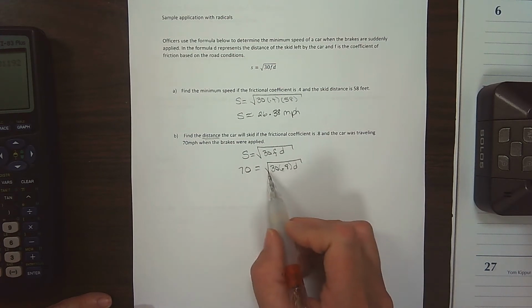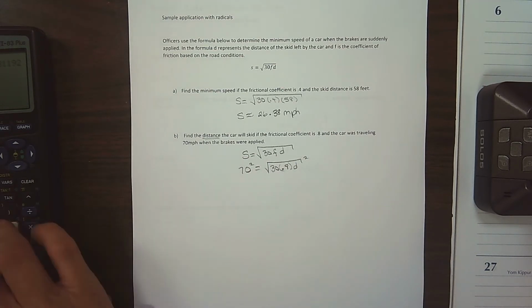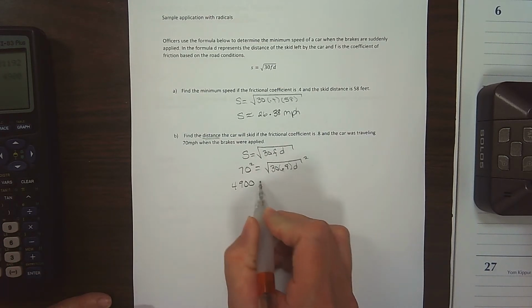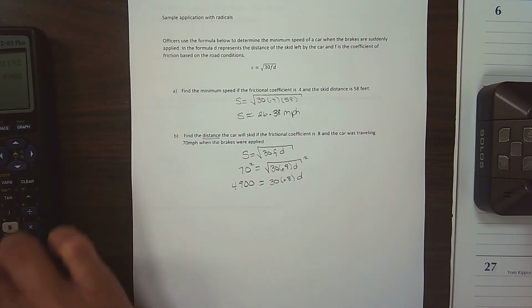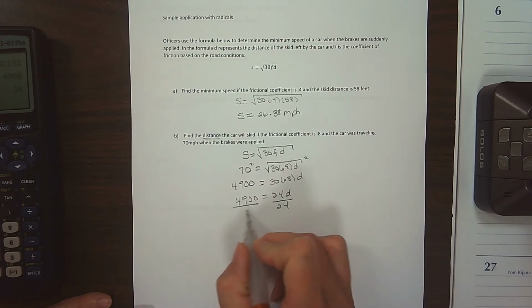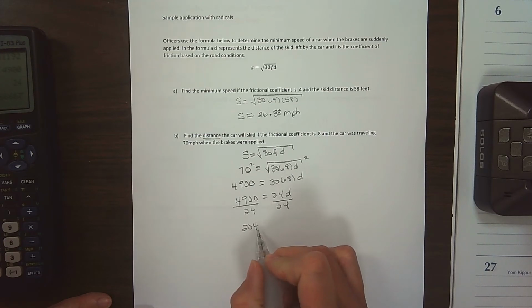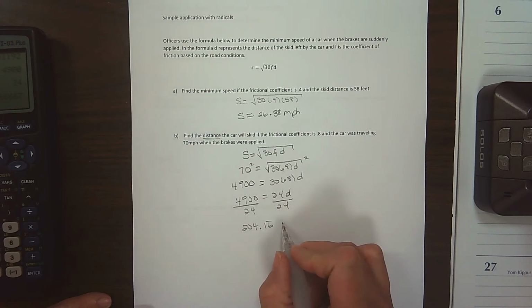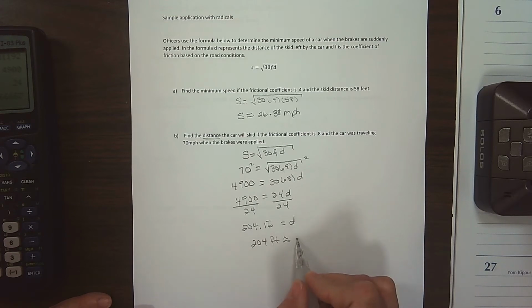Now, this is just a radical equation. So in order to undo or get rid of this square root, I've got to square. I can't square this side unless I also square the other side. I want to keep balance. So now if I do 70 squared, that gives me 4,900 equals, again, this rooting and squaring undo one another, so I just get what's underneath the radical, 30 times 0.8 times D. 30 times 0.8 is 24. And so now if I just divide by 24 on each side, I get 204.16 repeating is the value of D. And that's in feet. Maybe I would just say approximately 204 feet.